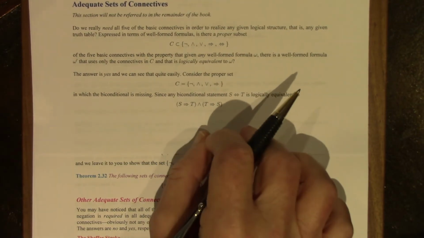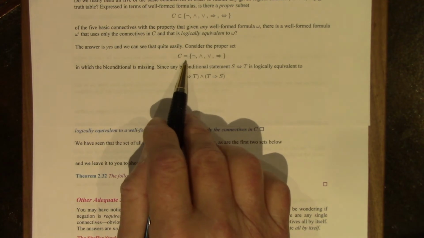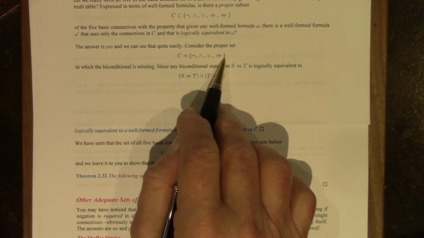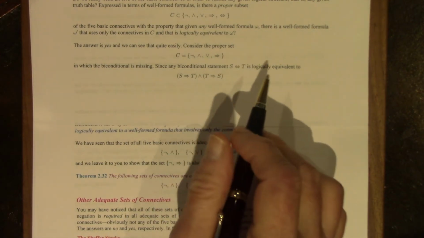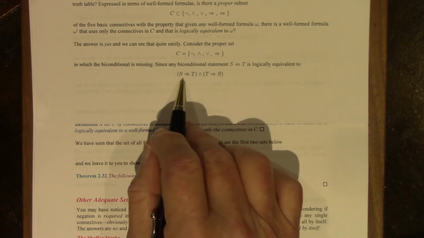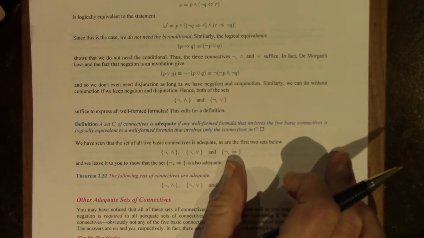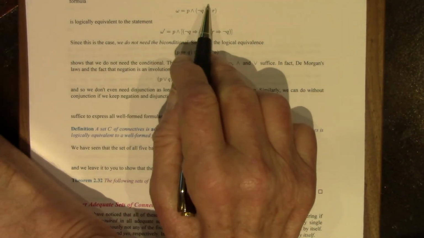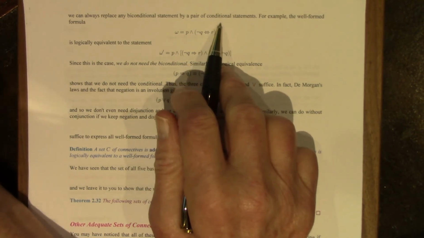Well, the answer is yes, and it's not that hard to see. If we toss away the biconditional and take only the 4 basic connectives listed here, we can still form any logical structure, because the biconditional S if and only if T is logically equivalent to S implies T and T implies S. So in any formula that involves the biconditional, we can replace that biconditional by an admittedly more complicated formula that only uses conditional statements, doesn't use the biconditional.